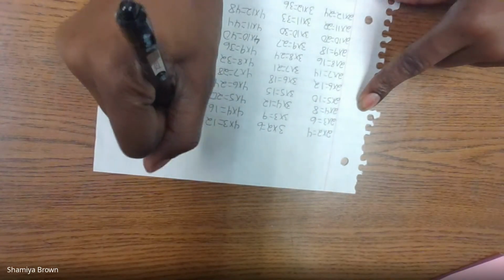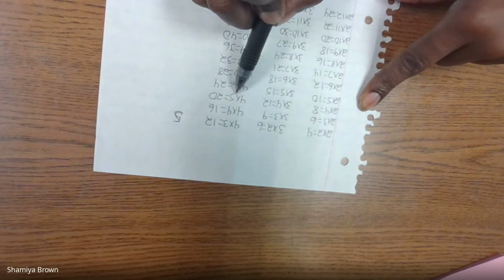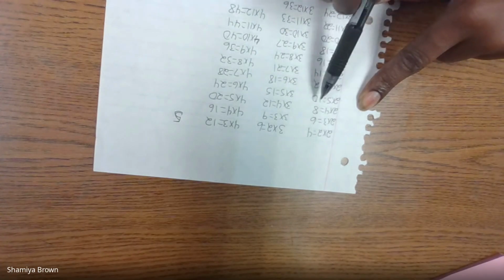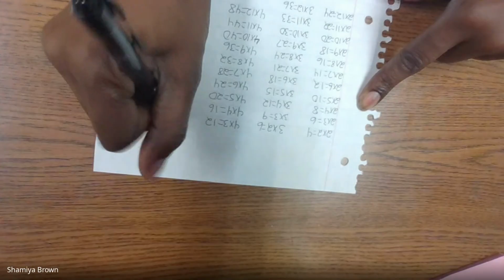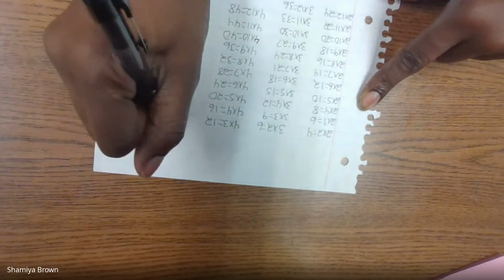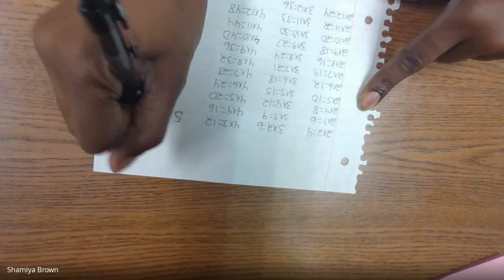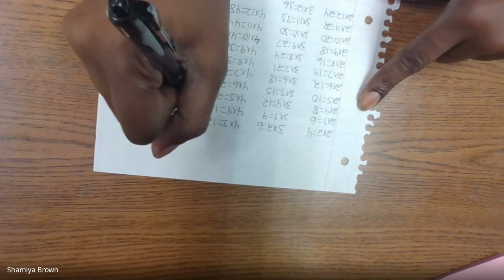So now for my 5s, I'll start with 5 times 4. I won't need to do 5 times 2 because it's here. I won't need to do 5 times 3 because it's here. But I'm going to start with 5 times 4, which is the last 5 that I did over here. So 5 times 4 is 20. 5 times 5 is 25.